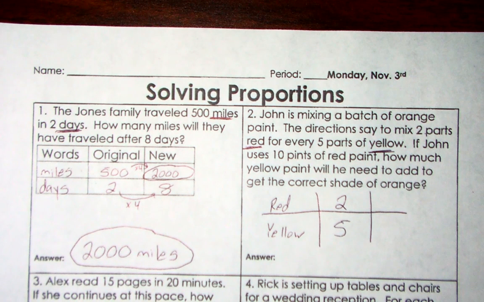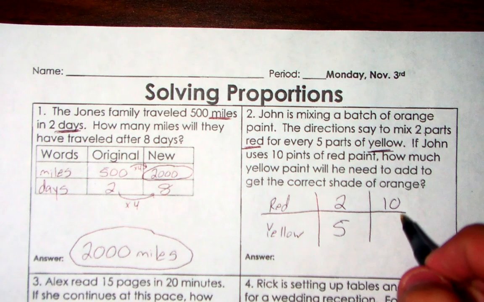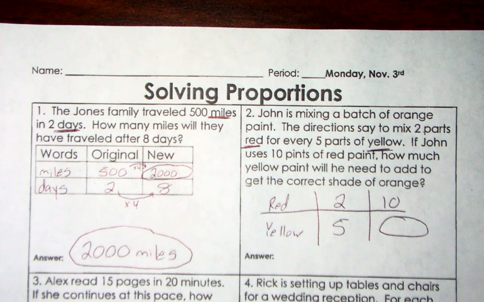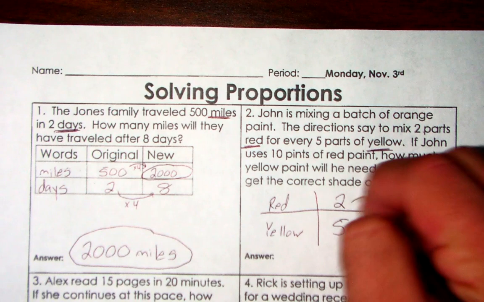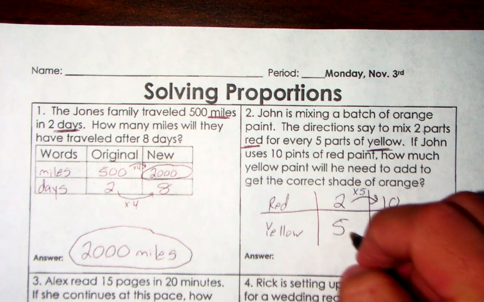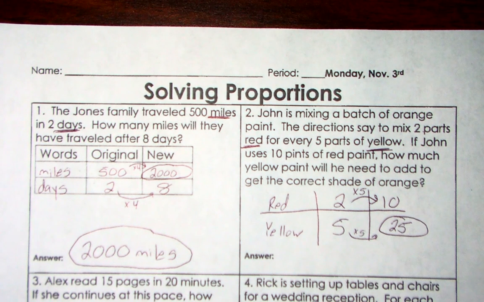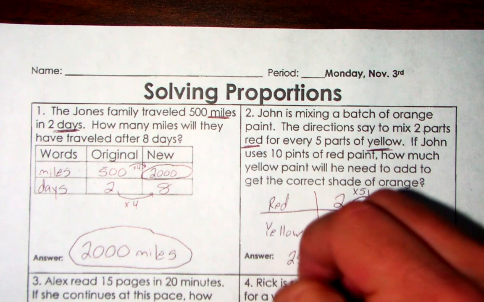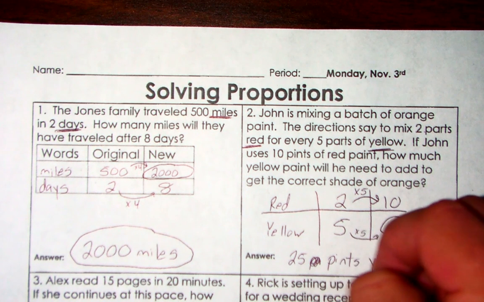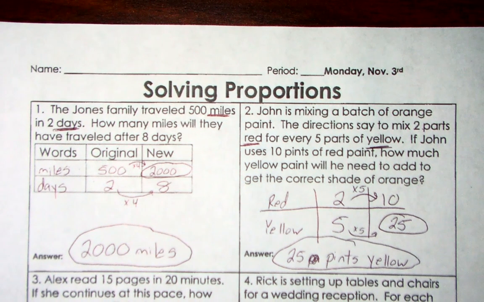If John uses 10 pints of red, how much yellow will he need to make? So we're solving for yellow here. Alright, again, the easiest scale factor would be right here to go from 2 to 10. You multiply by 5. So what is 5 times 5? Good, it's 25. So you need 25 pints of yellow paint. Be nice if I knew how to spell. There it is, and there's your answer. Nice and easy. Look at that, took all of 1 minute.